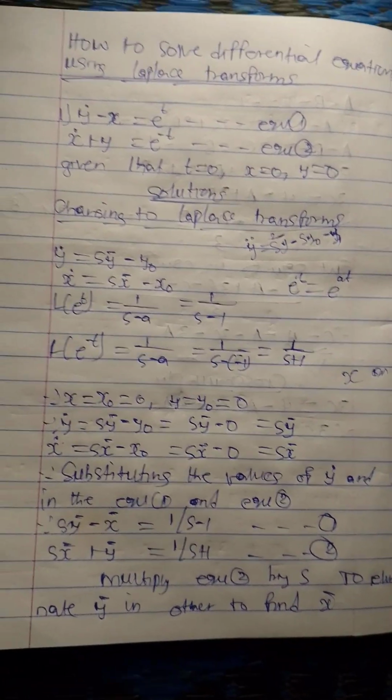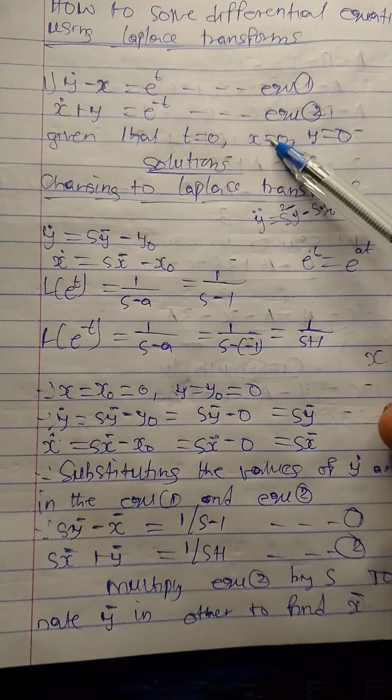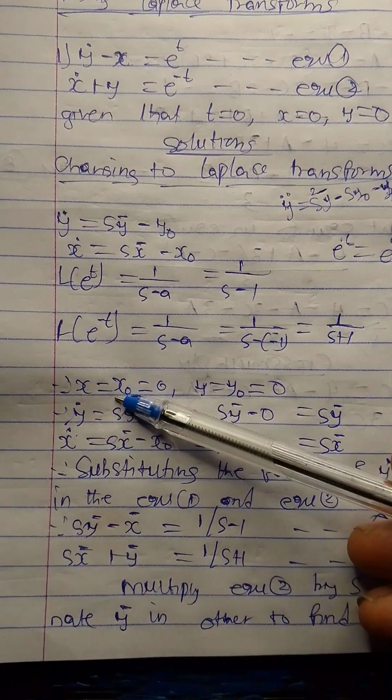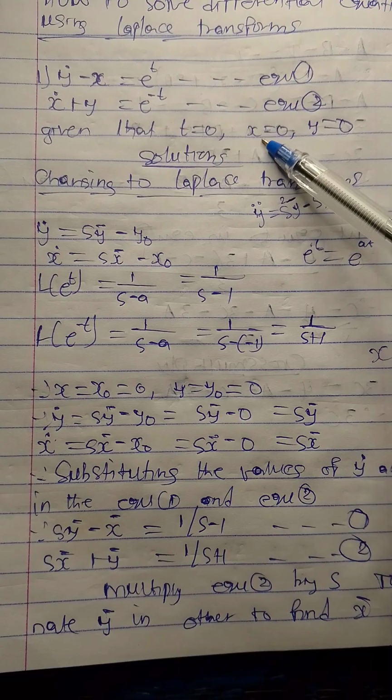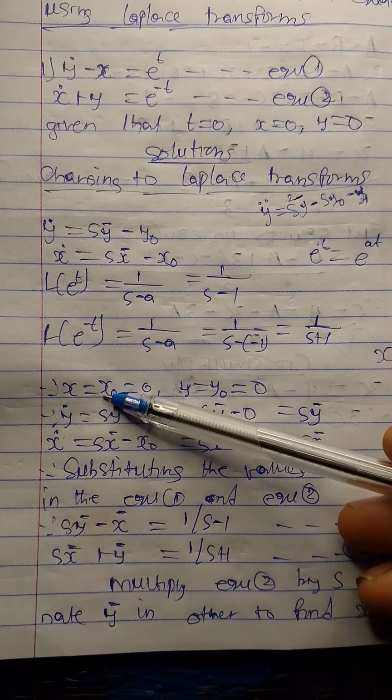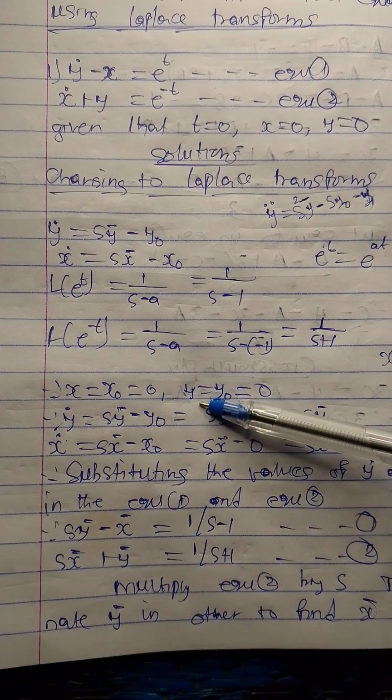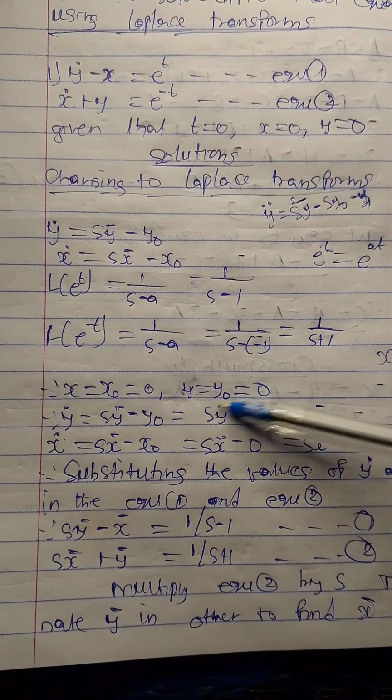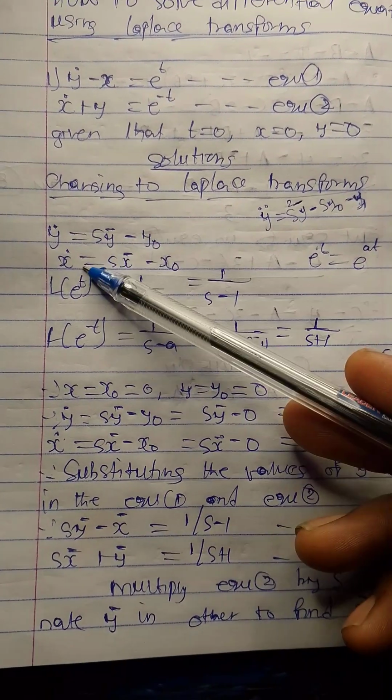Okay, so what's next? Given the conditions, x is 0 and y is 0, know that x is the same thing as x naught, which is the same thing as 0, as given to us here. Also know that y is the same thing as y naught, which is the same thing as 0. So put these values in y dot and in x dot.